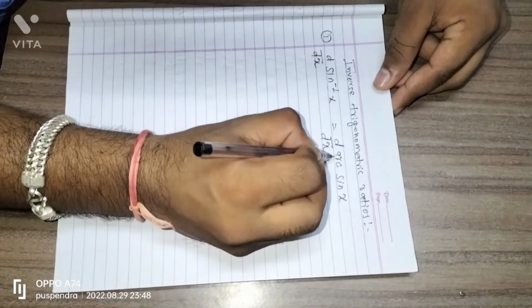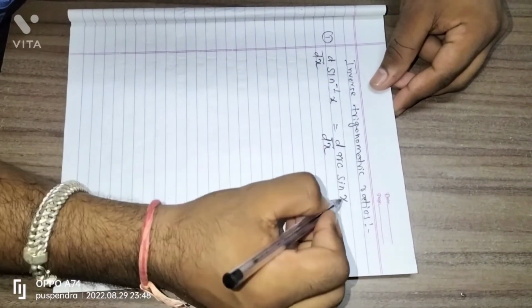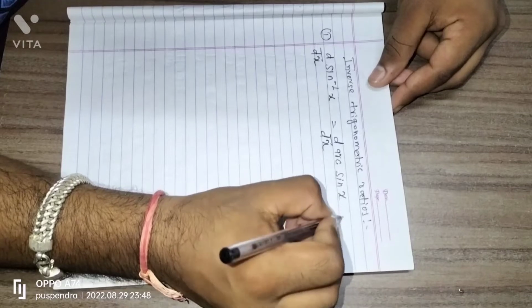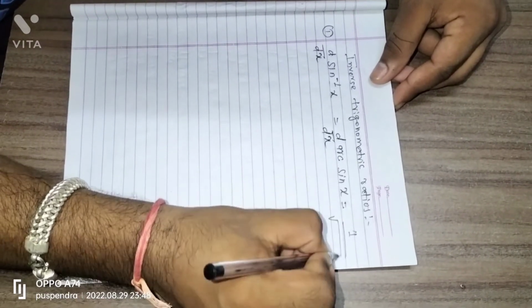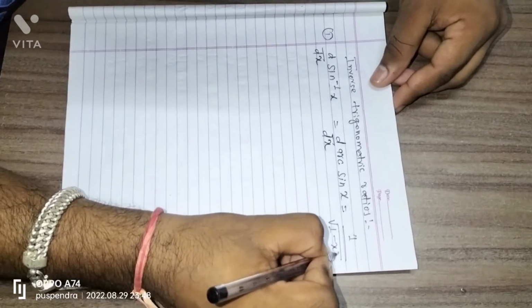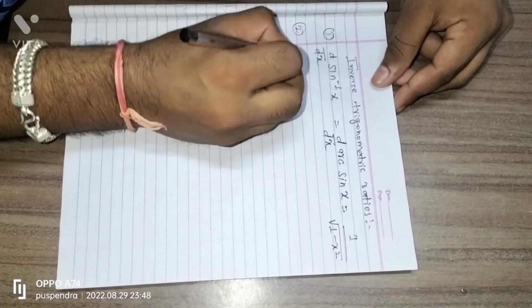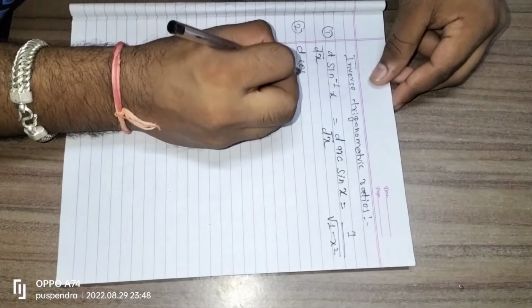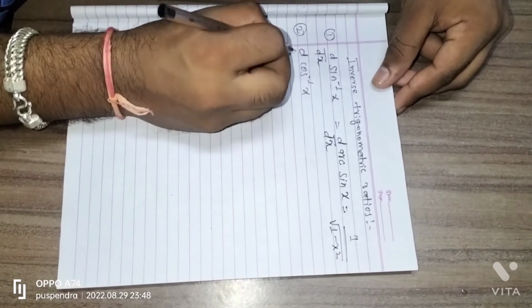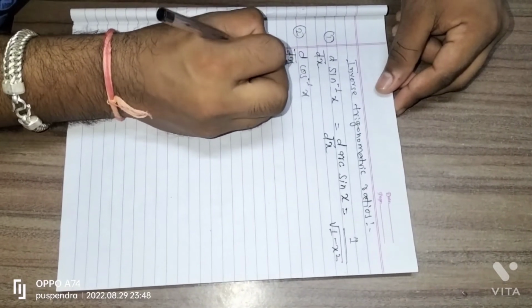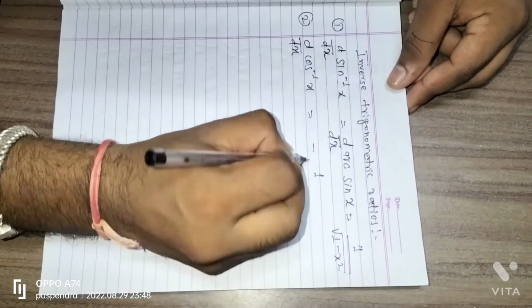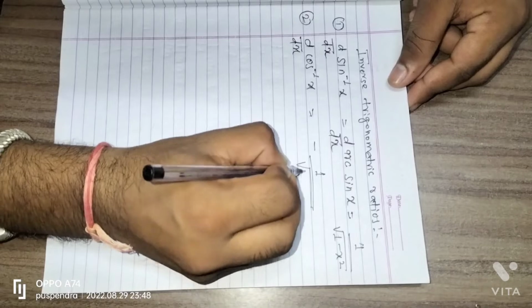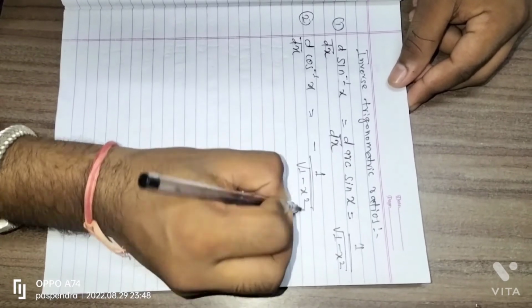ARC means inverse of sin x. So formula of this is 1 by root under 1 minus x square. And derivative of cos inverse x with respect to x is minus 1 upon root under 1 minus x square.